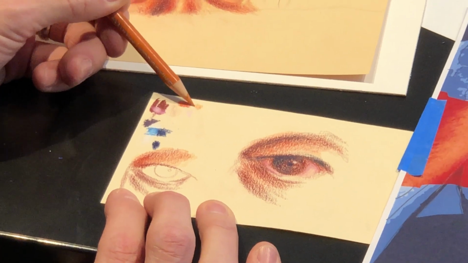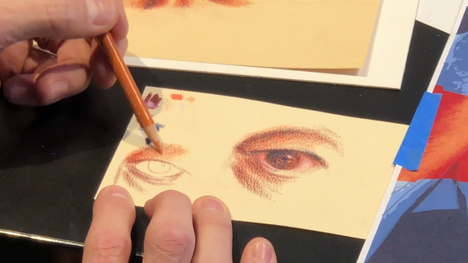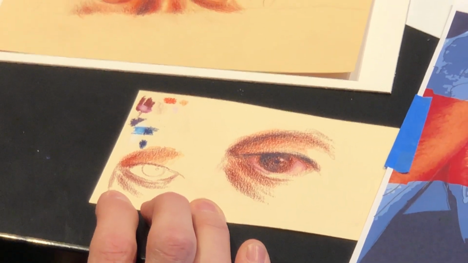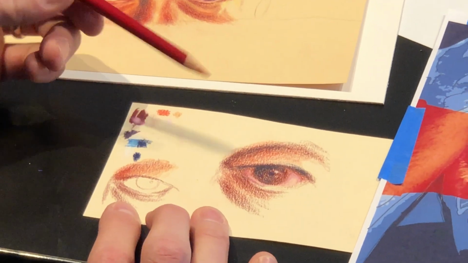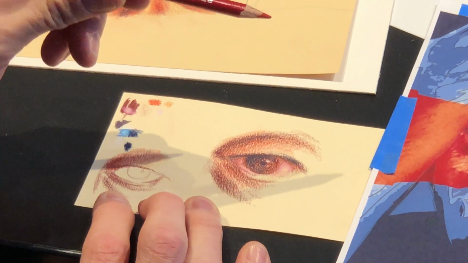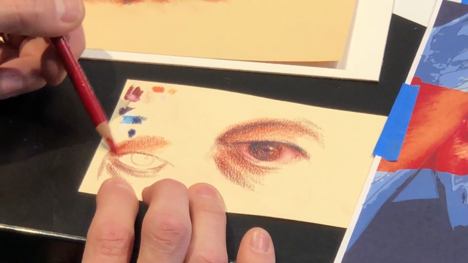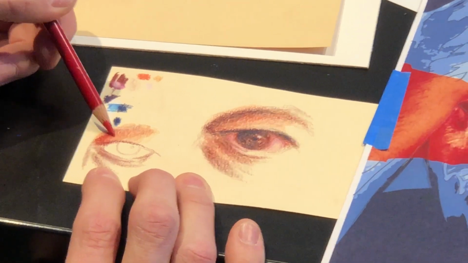So you can see the difference from that to that. Yeah. And then it's still feeling like it's not quite red enough. So I've got my crimson red, which is like the really, really red, like fire engine-y kind of.